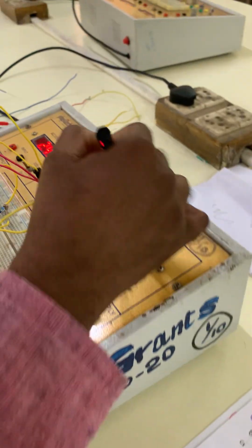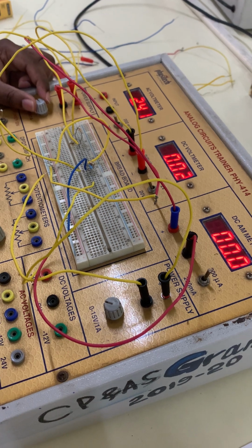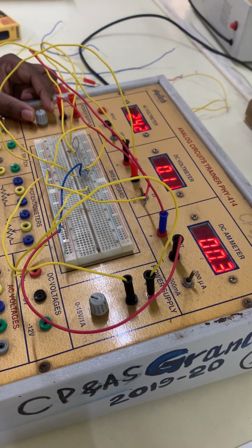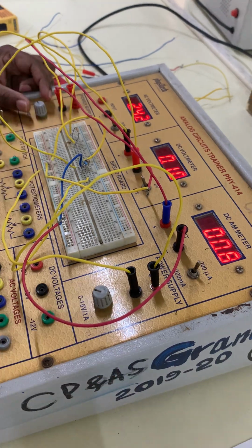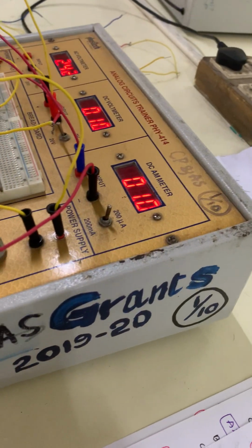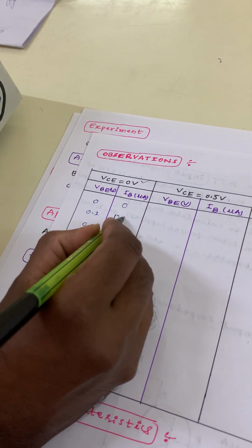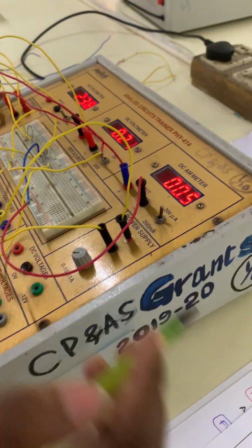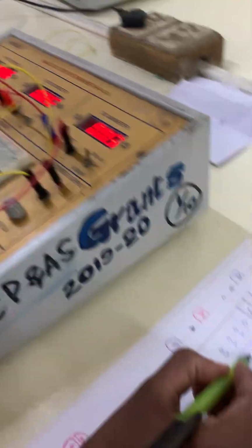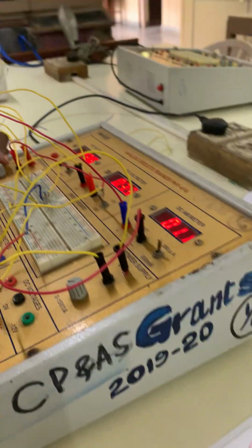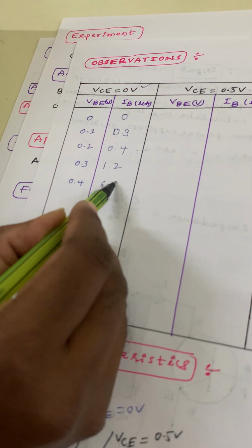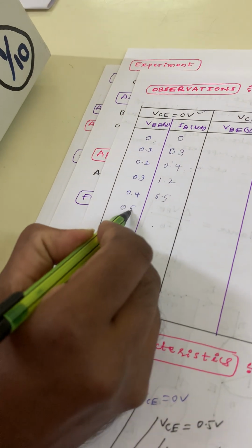Now you have to apply 0.1 volt. How much are you getting? 0.3 microamps. Next VBE, keep on 0.2, you are getting 0.4. Next 0.3, you are getting 1.2. Now 0.4 you have to take, 6.5, and then you apply 0.5.